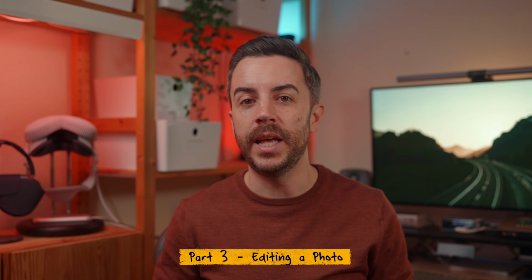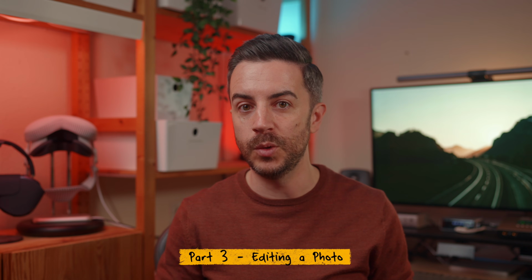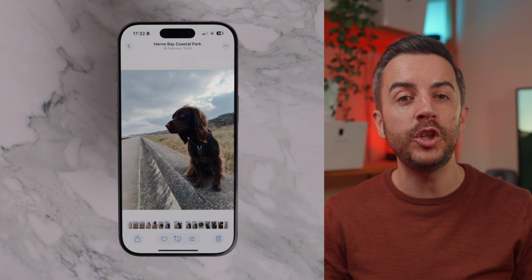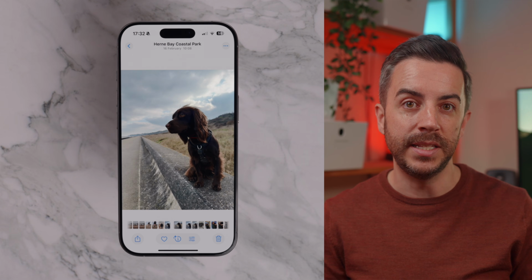Okay, while we're still in the library, let's talk about editing, and we'll start with editing a photo. Now, this is actually one of the most common complaints I see whenever people talk about the new Photos app. A lot of people just can't figure out where the edit button is supposed to be. So let me show you. Start by choosing the photo that you want to edit and tapping into it.